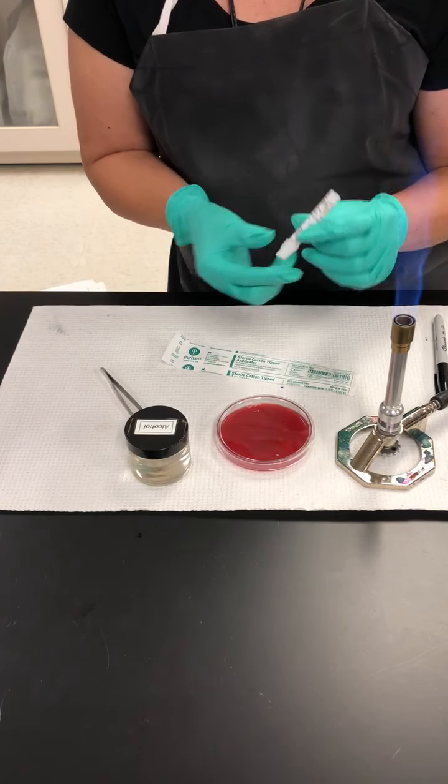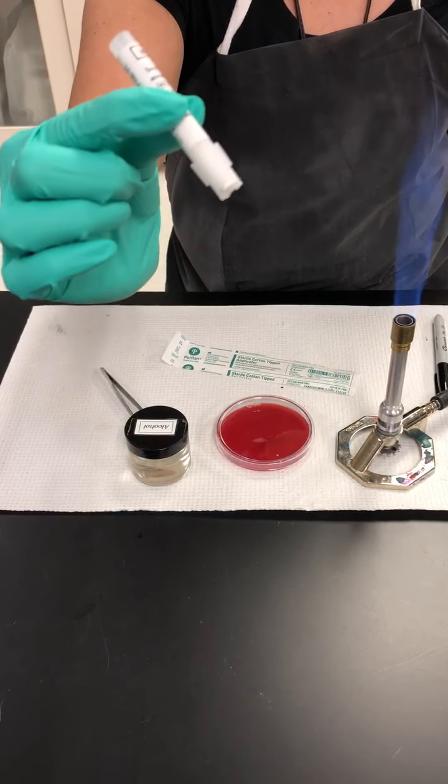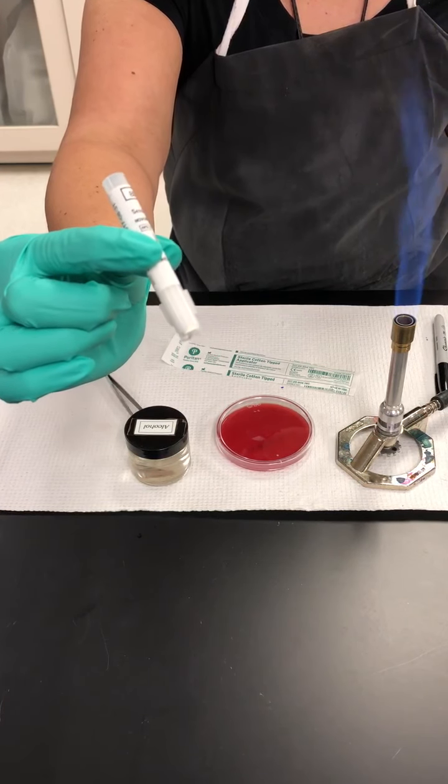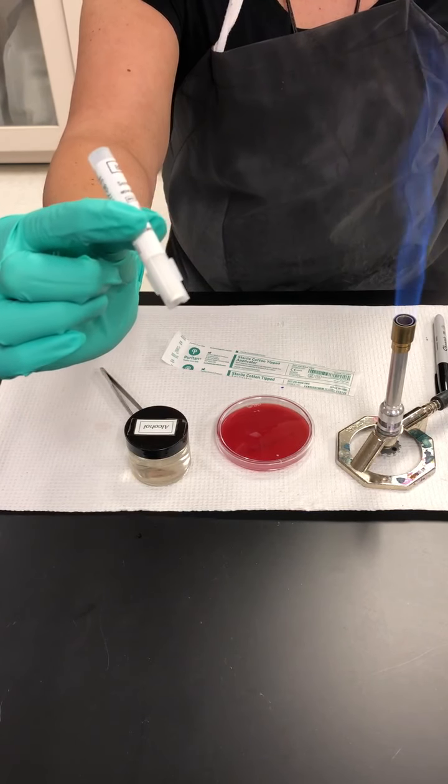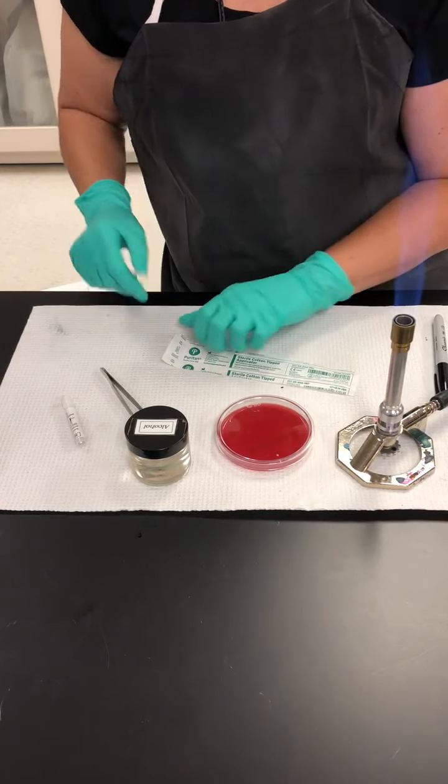Now, this is a cartridge that has discs inside of it. Those discs are going to be the antibiotic discs that will be removed and applied on top of the bacteria. But first, let's talk about the application of the bacteria.